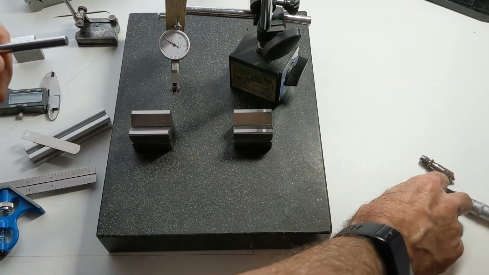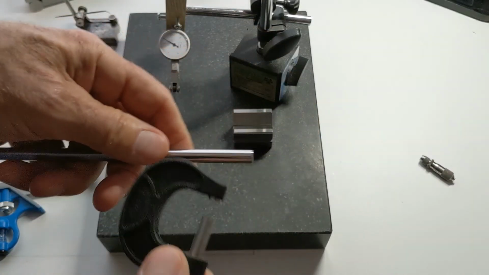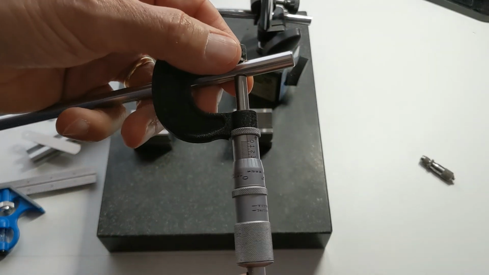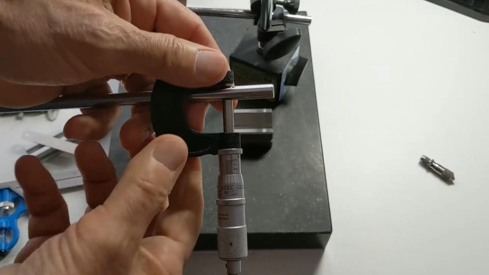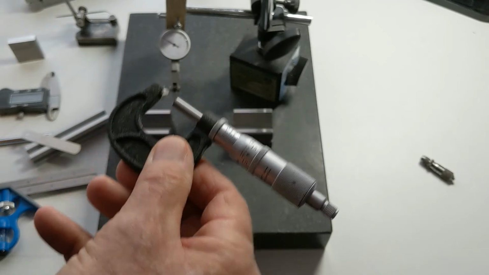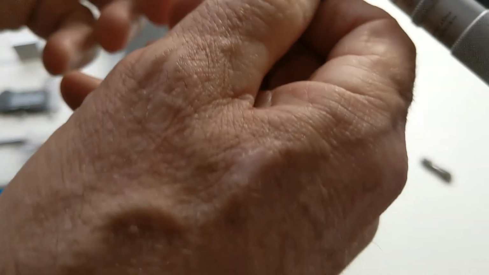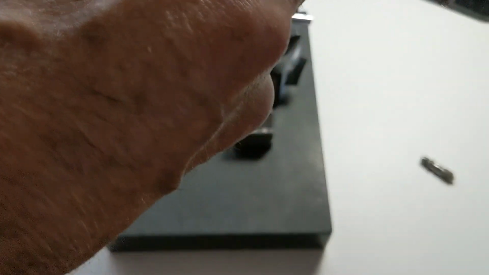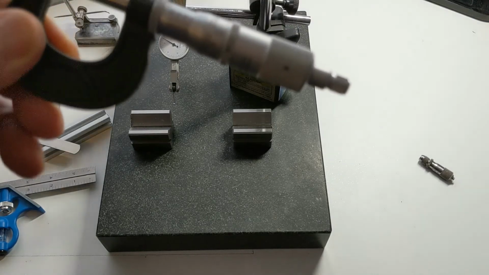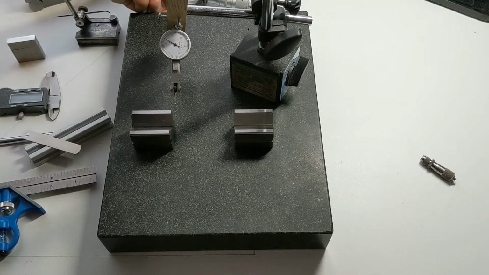If I actually, let me show you how to use this. If I actually want to find out the diameter of this rod at any one point, I place it in here, and I turn the screw until it clicks 3 times, take it out, and I get my reading. I'll take a look here, and in fact it says 3.3, it's 0.315 thousandths of an inch, which is indeed what it's supposed to be.